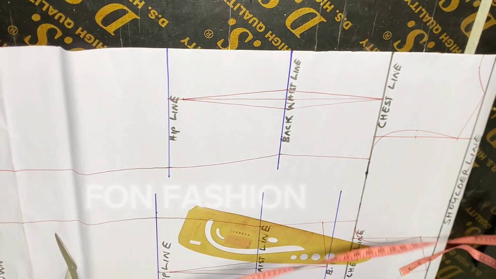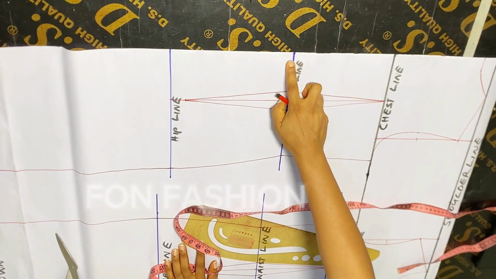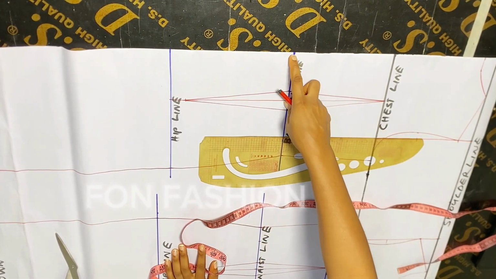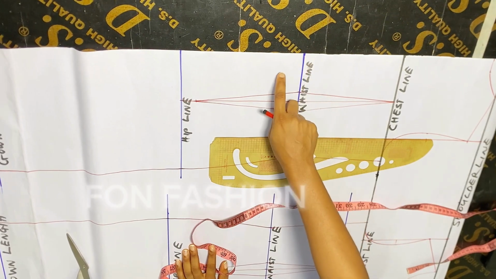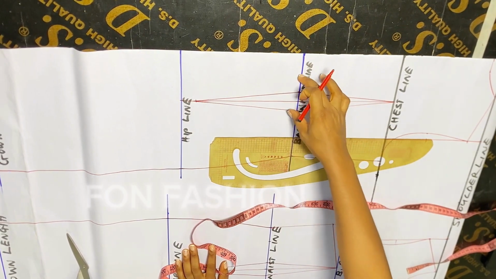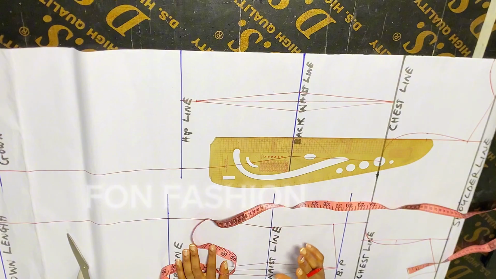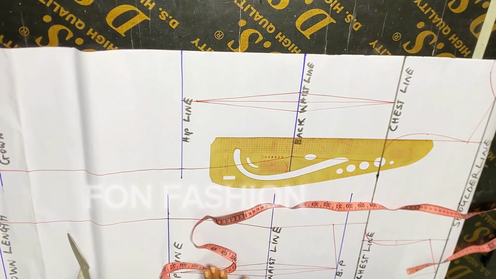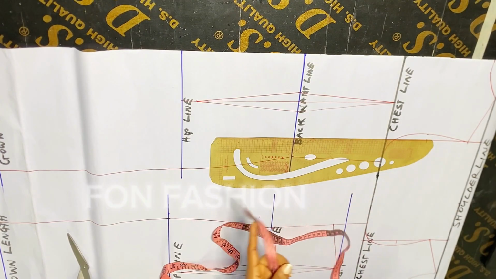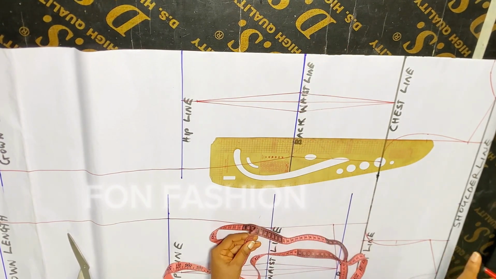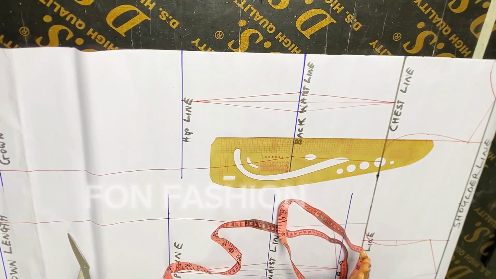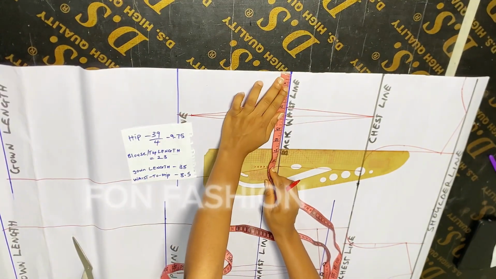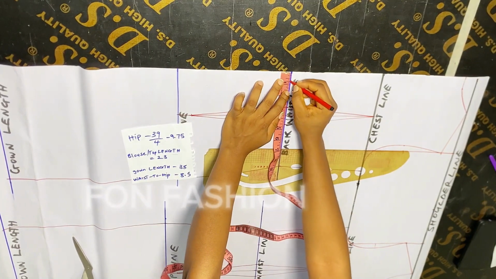So the next thing to do is you have to remove some measurements here so that the zipper can lay flat at the back. You know, the back is not that straight. It's a kind of line at the back that goes inwards. So you are going to remove something here so that the zipper can be able to lay flat at the back. So for this hip of 39, I'm going to be taking 0.75.